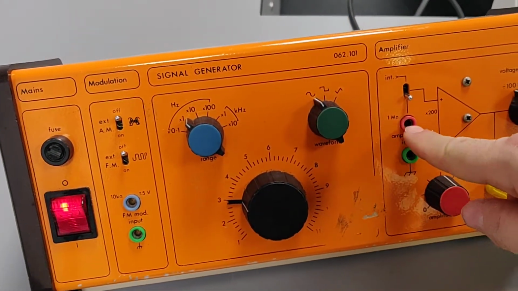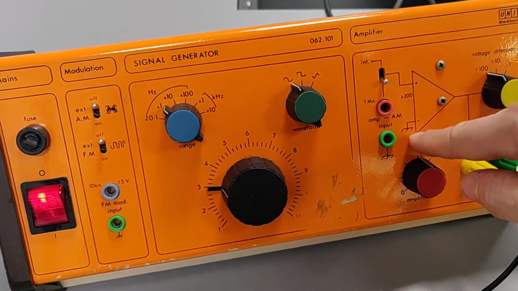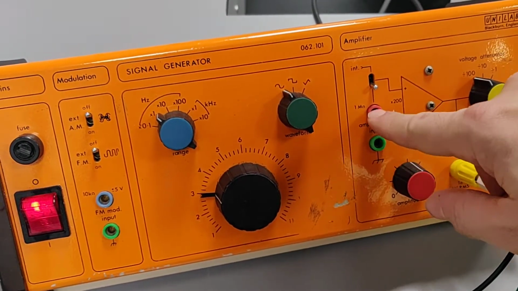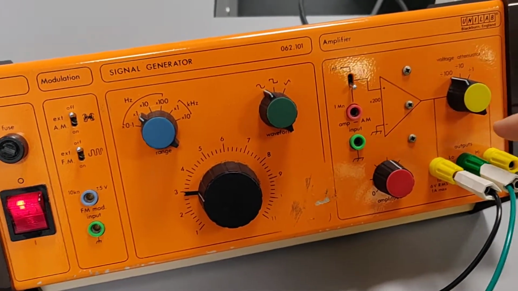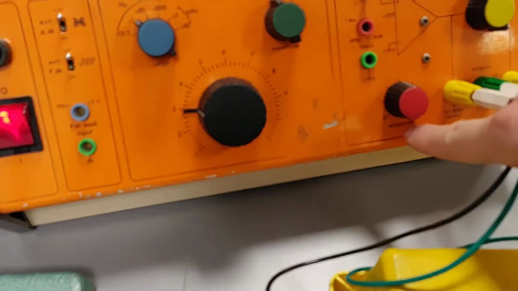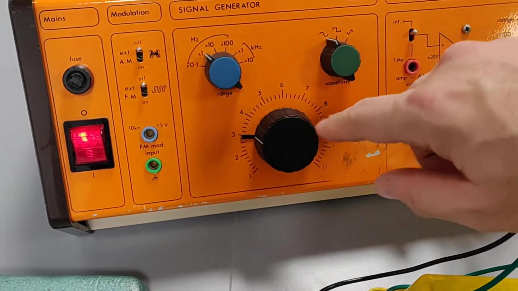That's because you can plug something in here and have this amplifier. This is the symbol for an operational amplifier, which there is inside here. This will now amplify whatever signal you put in there, and output it from the output. This is the gain control. It says amplitude here. I'm going to put that back on internal. It's doing the signal generator.